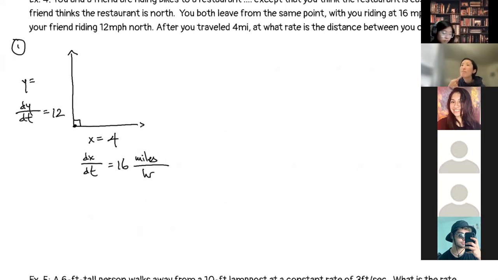So you and your friend did not travel the same distance, but you did ride for the same amount of time. It's like you biked 4 miles and then you stopped and texted your friend, asking where are you going? At that moment, you both stopped.